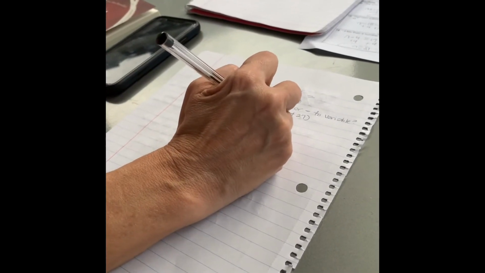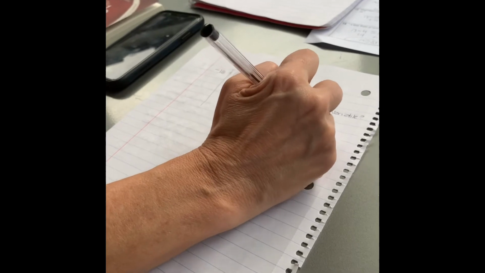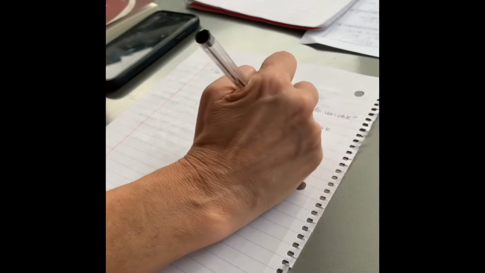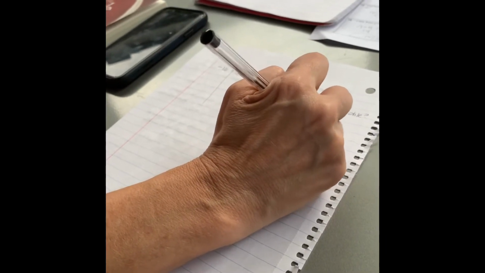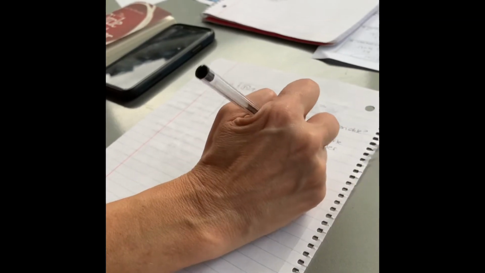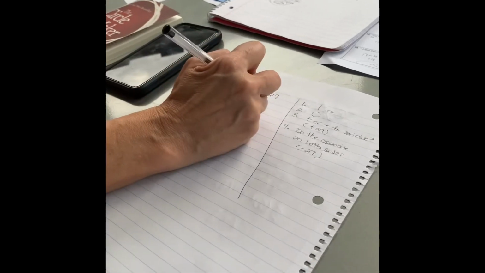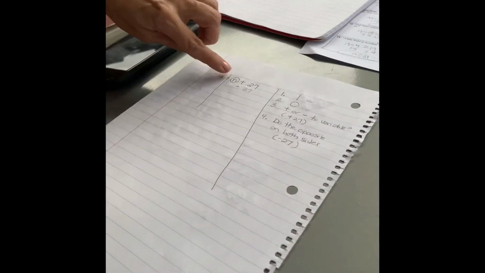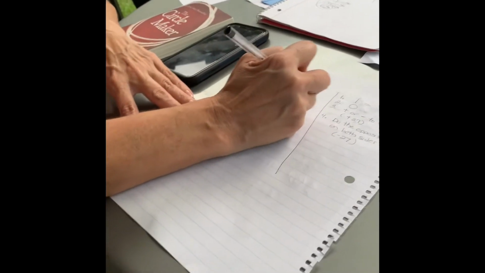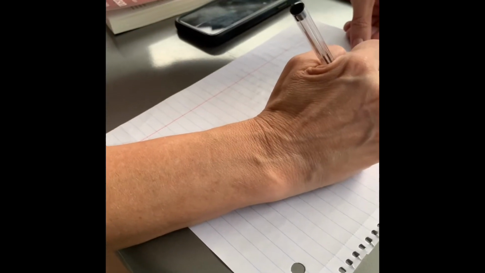Our fourth step is do the opposite and do it on both sides. So what's the opposite of adding 27? Subtracting 27. So we're going to subtract 27 from both sides. Because we have our line down the equal sign, we can clearly see that we've done it on both sides. Our fifth step is to simplify.